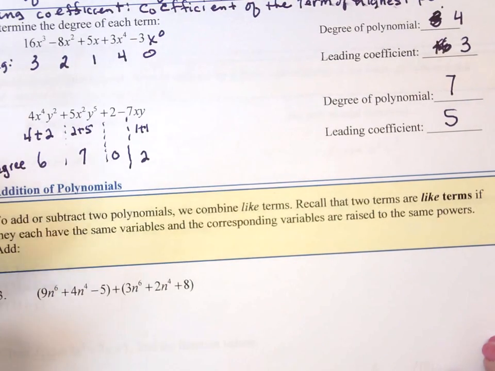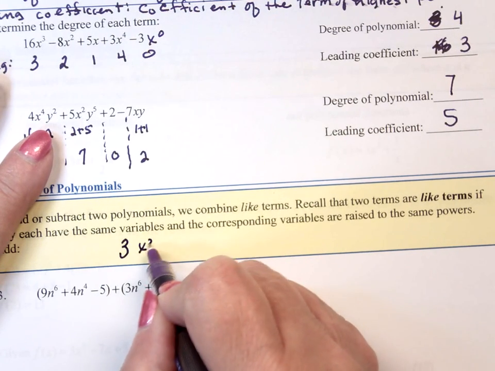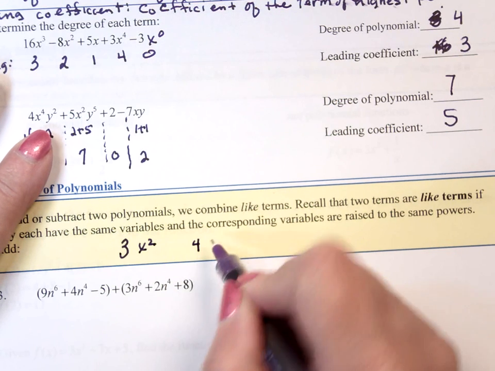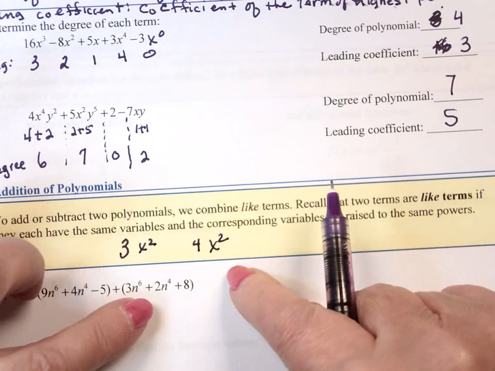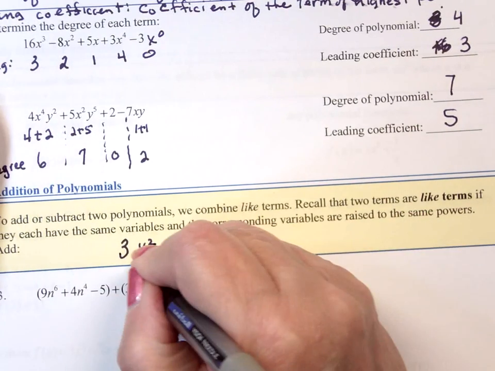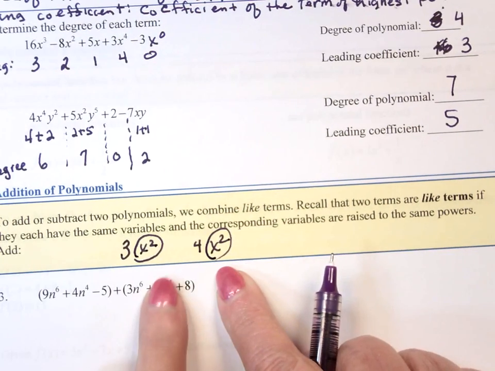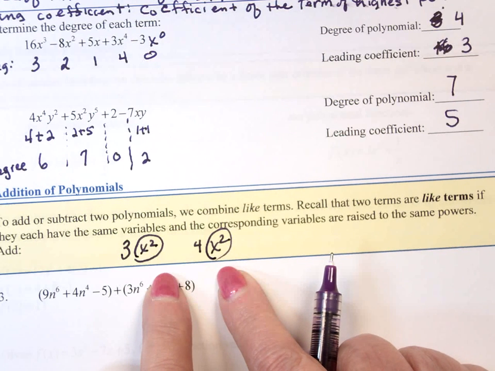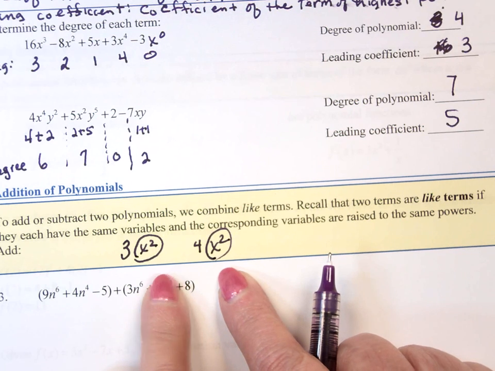When I think about adding like terms, this is what I think of. If I had a 3x squared and a 4x squared, you can say they're like terms. How are they like terms? If I circle everything but the number, are the two circles identical? Yes. That means they are like terms. So I'm counting circles. 3 circles plus 4 circles is 7 circles. That just happens to be an x squared.